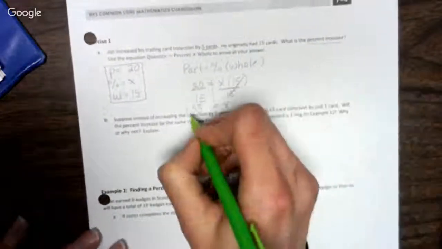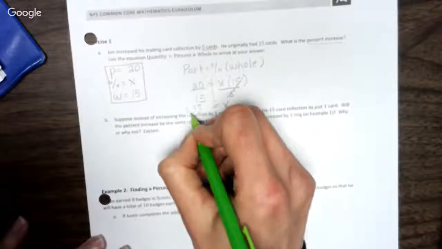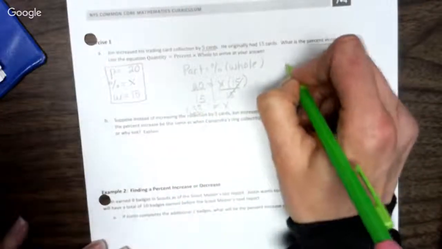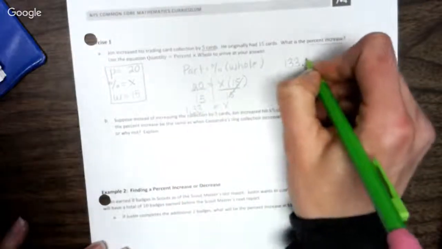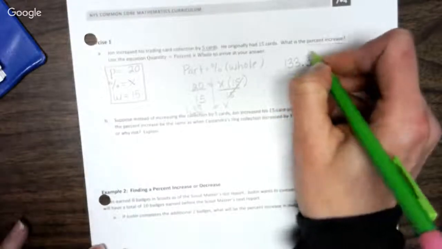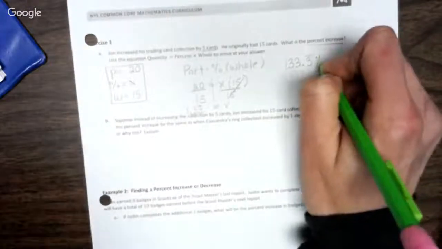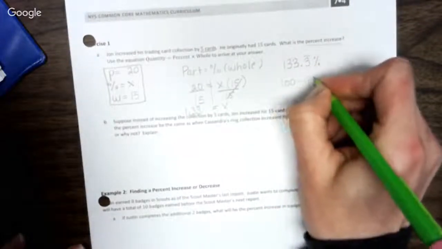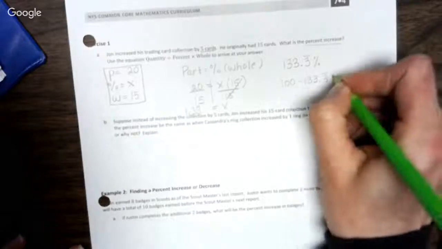I'm sorry, that is not the percent. That is 1.3 repeating just for X. We have to move it over twice, which would give us 133.3 repeating percent. Now, that's not our answer. Remember, we started with 100%. So now when I increase it to 133.3 repeating, we're going to subtract it.